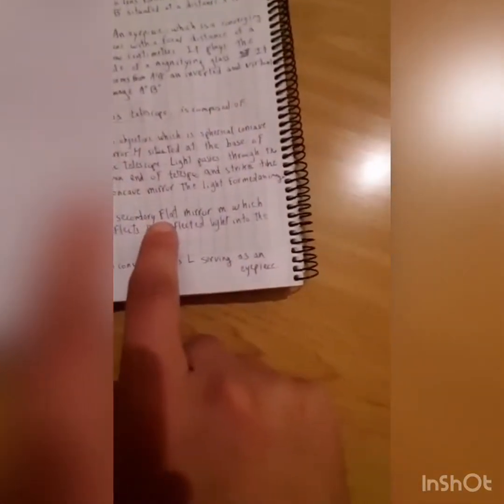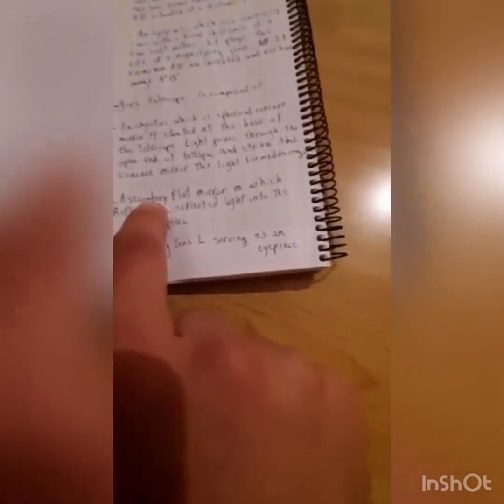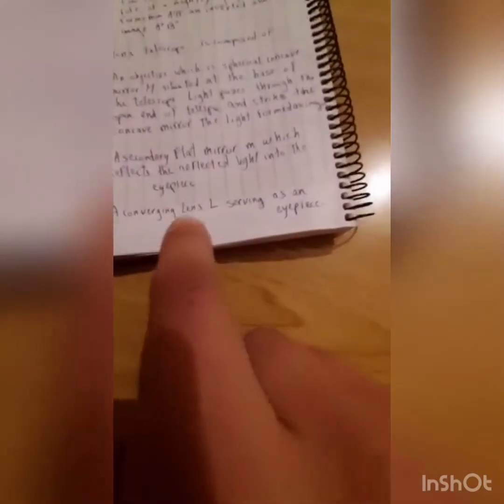A secondary flat mirror M reflects the reflected light into the eyepiece. The secondary mirror takes the reflected light into the eyepiece. A converging lens L serves as an eyepiece, playing the role of the eyepiece.